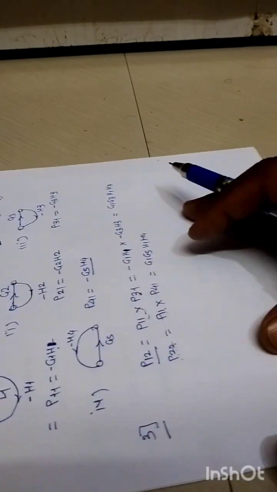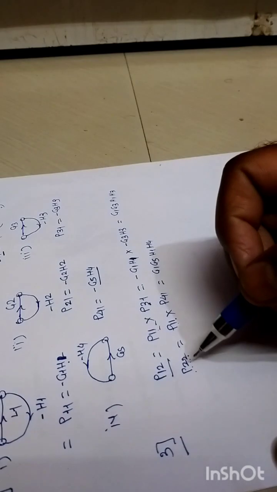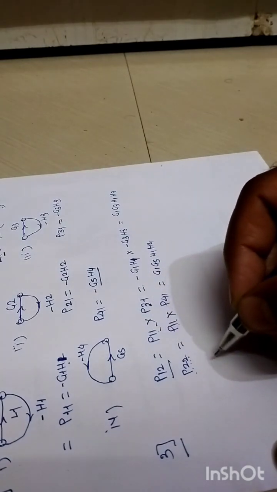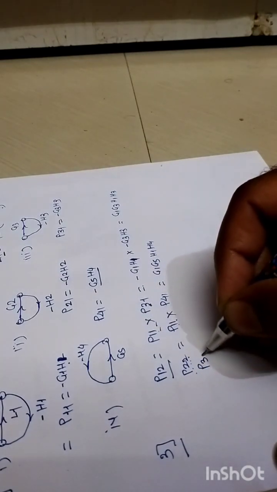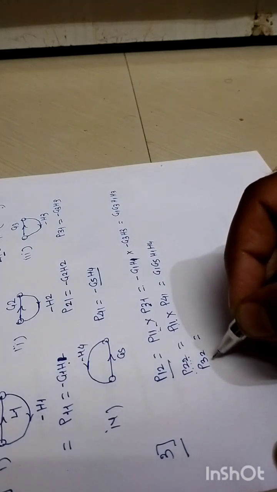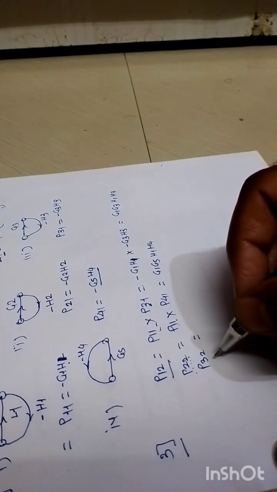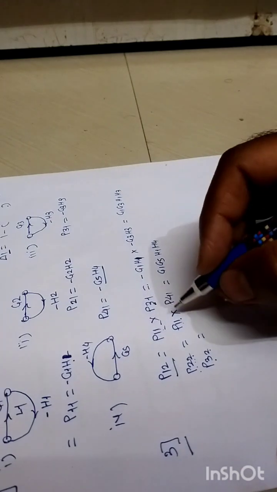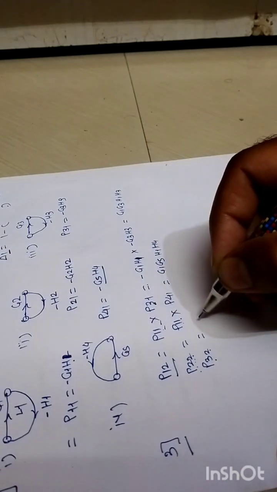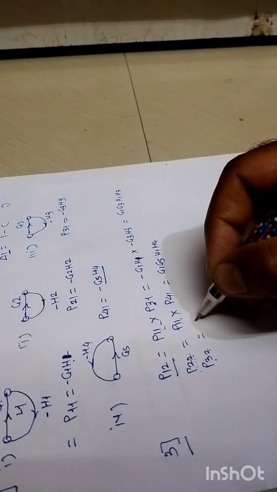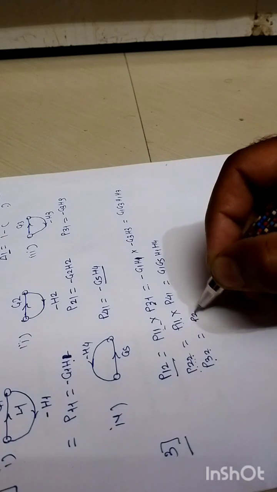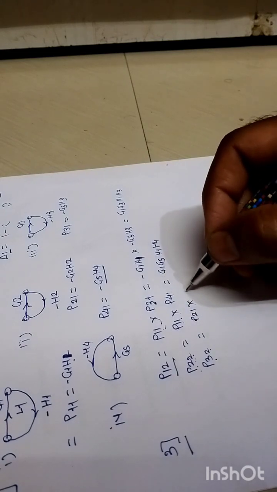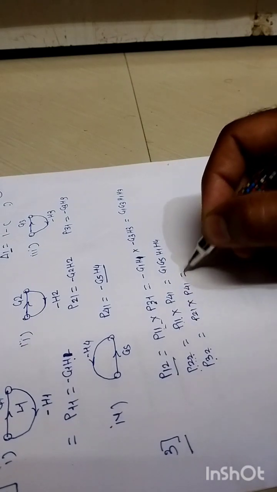So the next term written within that second parenthesis is P32. What does this P32 stand for? It is the gain product of the third two non-touching loops. The third pair means the second one and the fourth one. The loop gain of the second loop is P21 into the fourth one, P41, right?